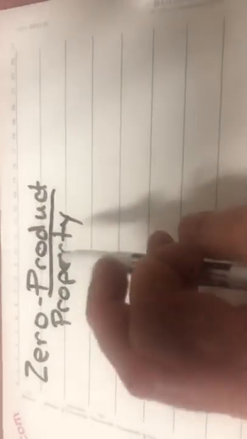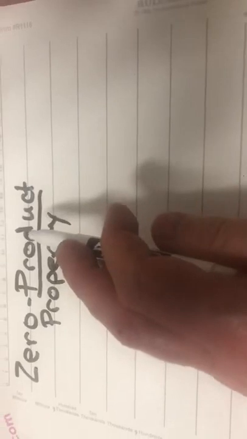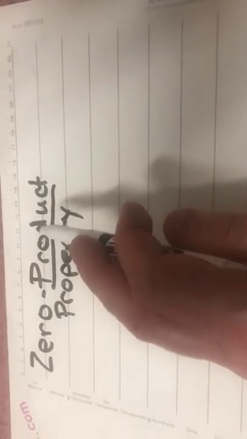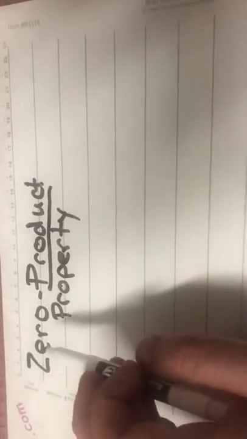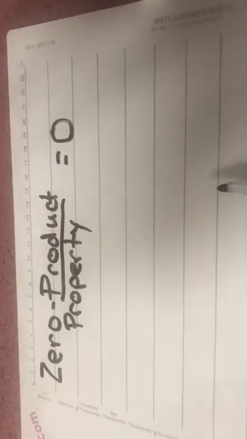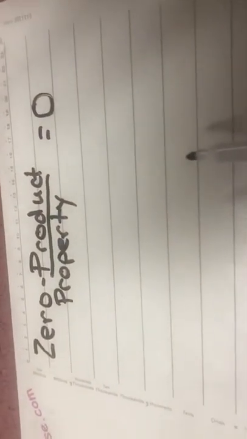property. Okay? Now, as an 8th grader, the key word there, product, should give you a heads up that this is going to be dealing with multiplication. And the fact that it's called zero product should give you a clue that the answer to our multiplication problems are going to equal 0. So let's look at a couple of examples to start.